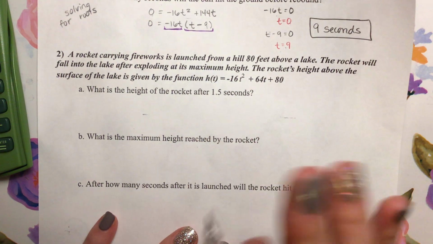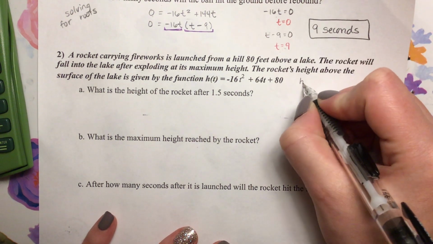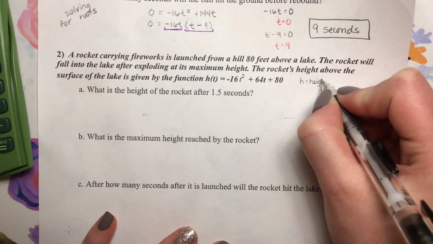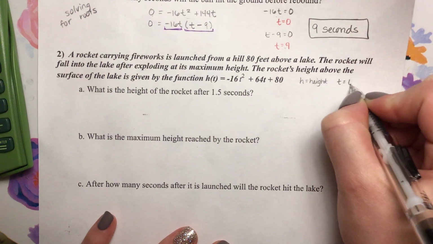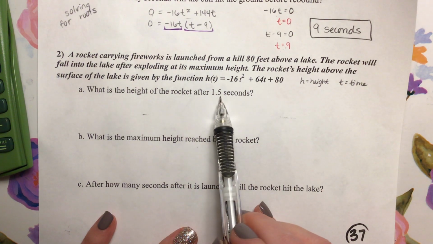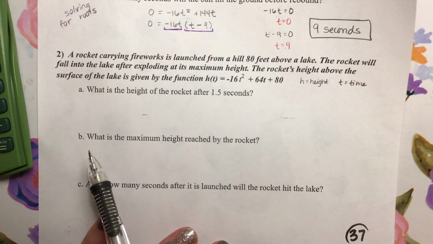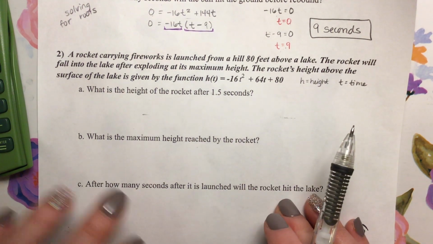So we've still got two things going on. How is the height changing in comparison to how much time is passing? So we've got h is equal to height, just so we're aware of it. T is equal to time. Okay, and it says, what is the height after 1.5 seconds? I'm literally going to take that 1.5 and stick it in for t, because I'm trying to figure out what the height would be there.